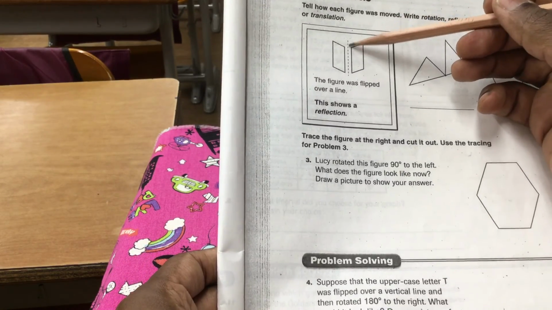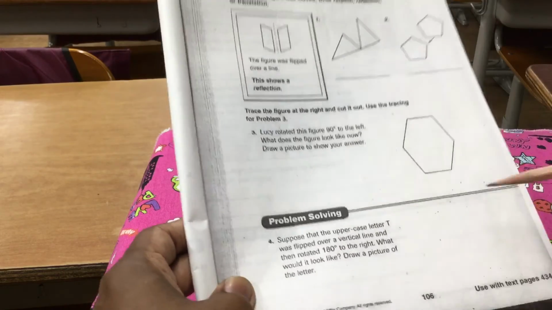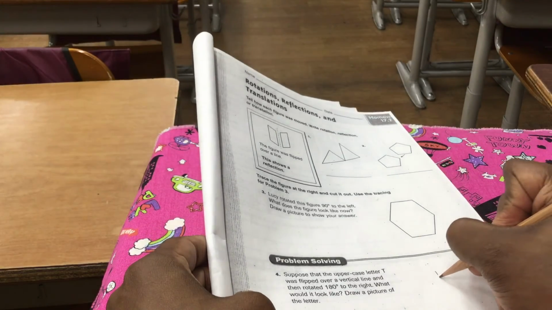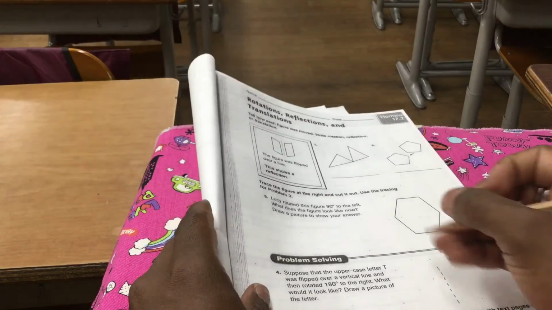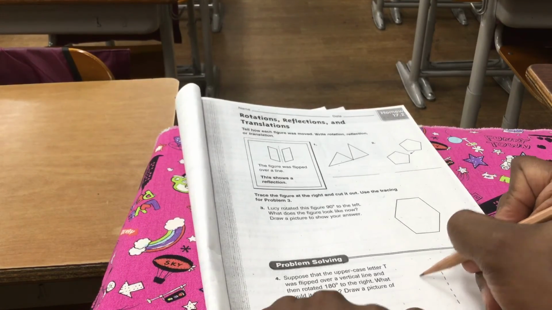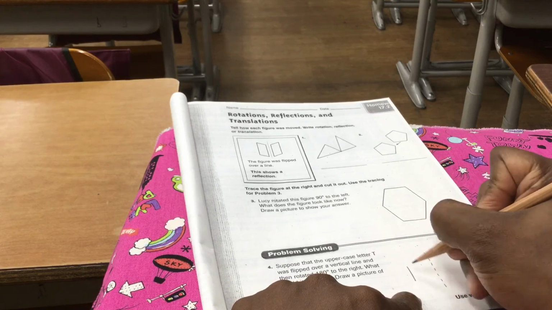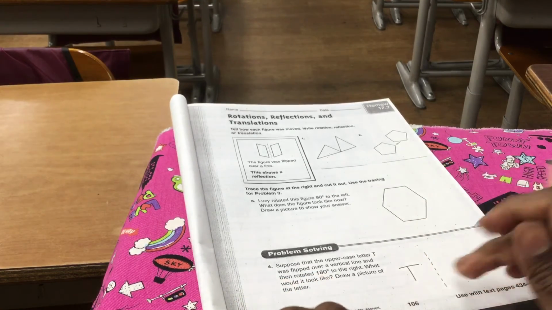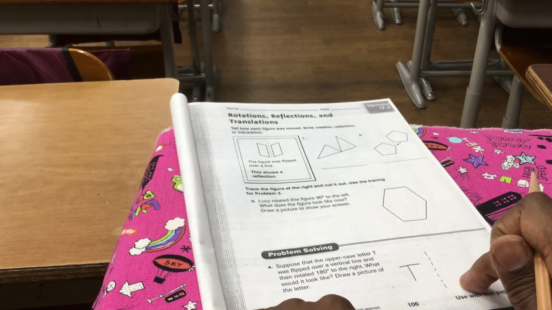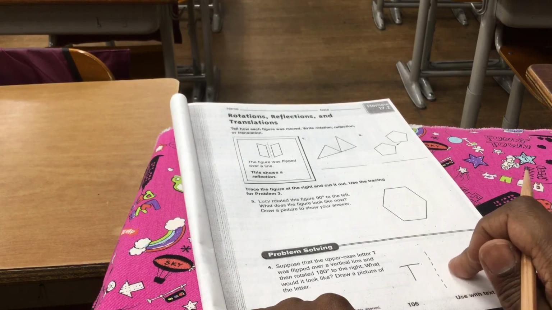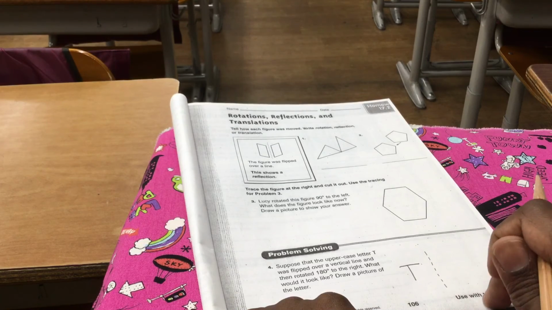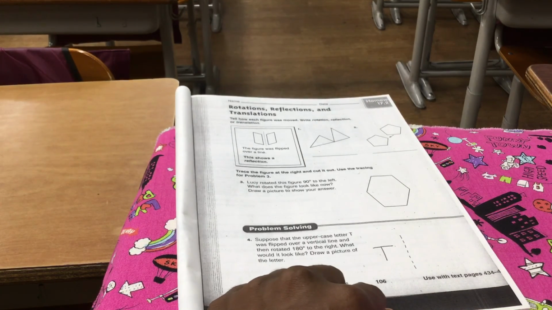So this is a vertical line, just like that. So to help you, you can just draw that as the line. Okay? Then this is the uppercase T. Okay? Now you need to flip it over this line. Okay? And then rotate it 180 degrees to the right. What's it going to look like? Draw your picture.